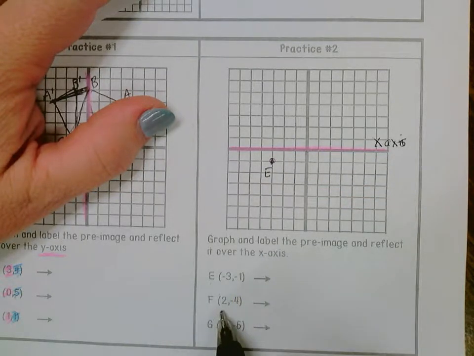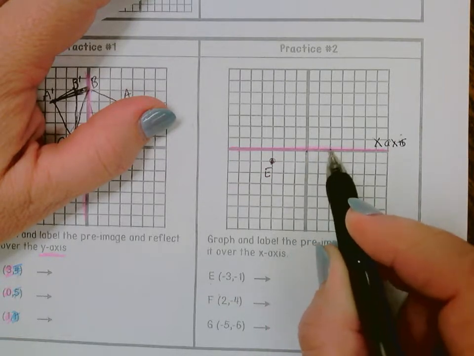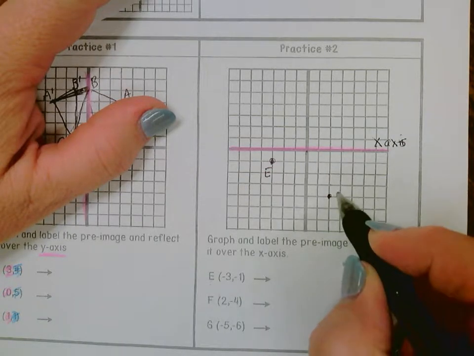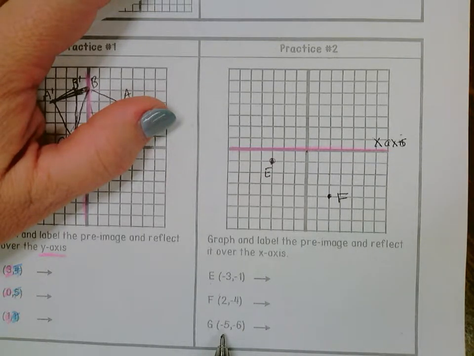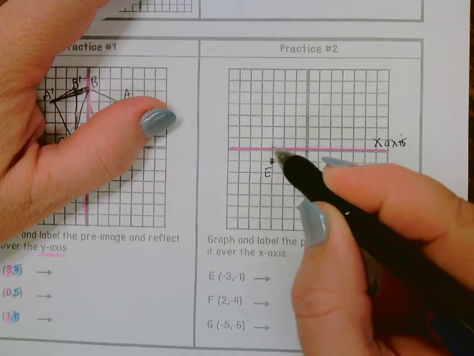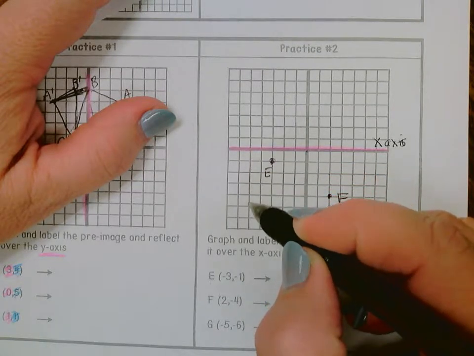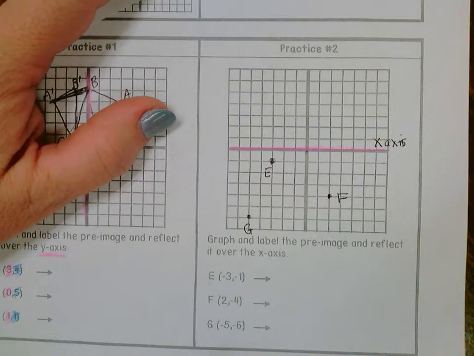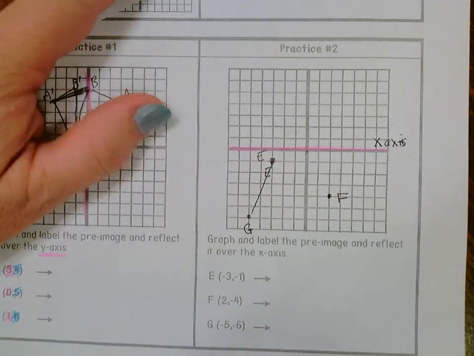Point F is 2, -4, starting once more at the point of origin. 1, 2, 1, 2, 3, 4. There's F. G is -5, -6, point of origin. 1, 2, 3, 4, 5. 1, 2, 3, 4, 5, 6. G. Connect them all together.